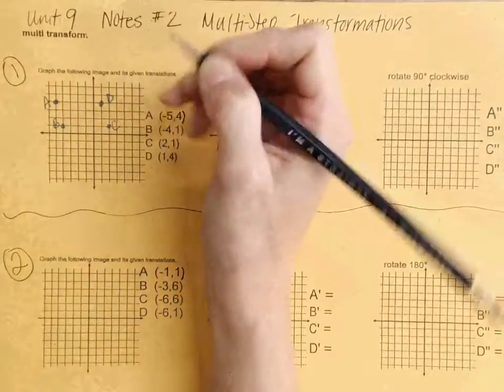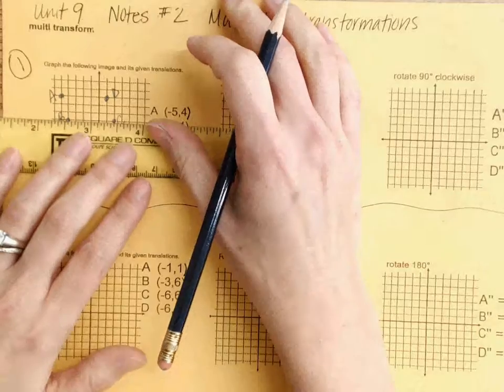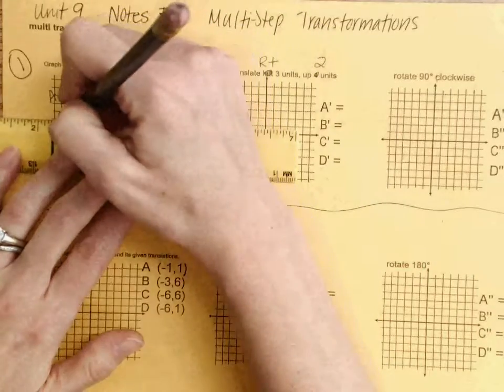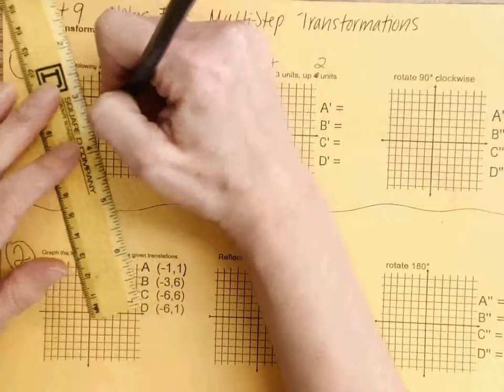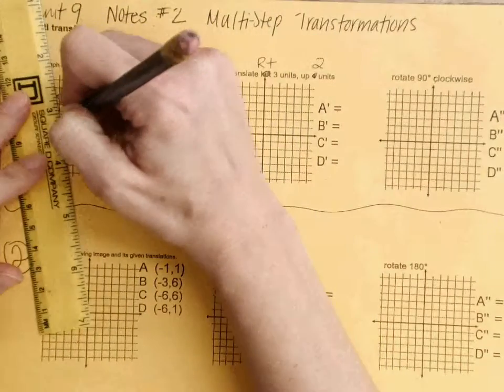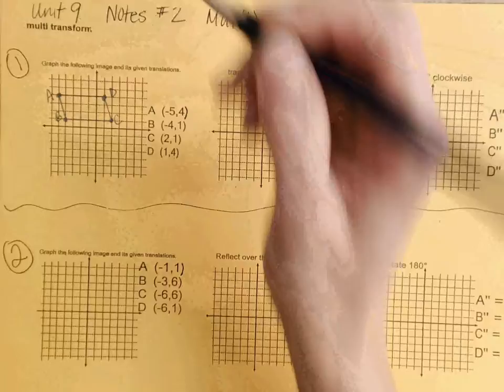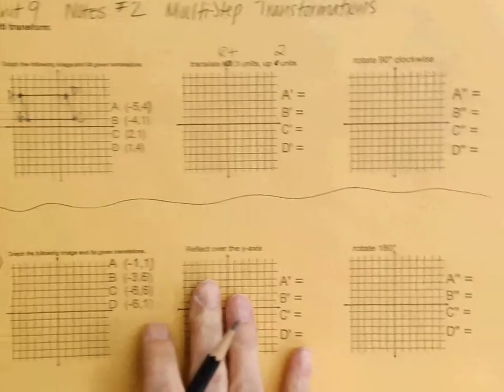Make sure you are labeling your coordinates, your points, and connect your dots. Use a straight edge, please. Be good math students. Okay.